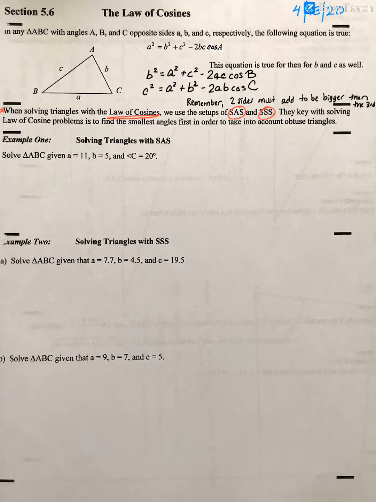Now, couple of things. It says the key with solving law of cosine problems is to find the smallest angles first. That can be important in law of sines, but it's usually not. Usually law of sines kind of dictates the order. With law of cosines, this is important. You have to find the smallest angles first. If you start by finding a larger angle, you could end up going the wrong direction.